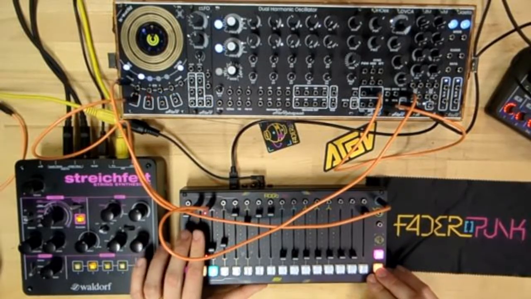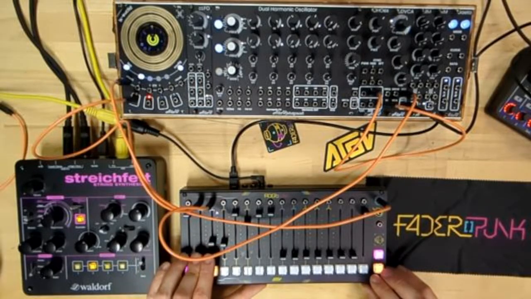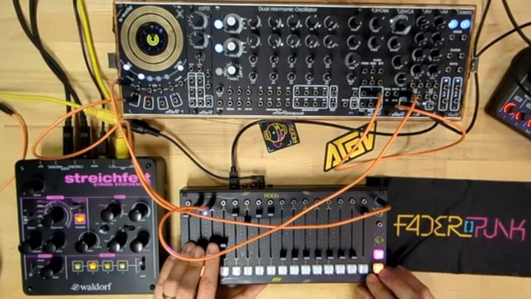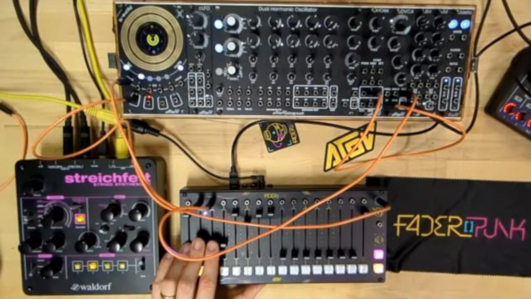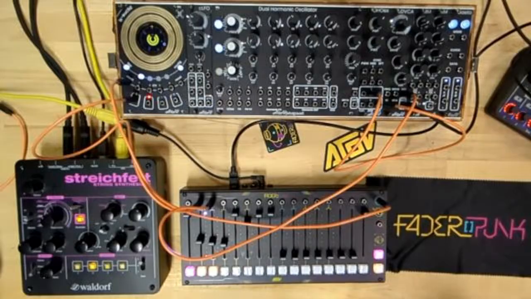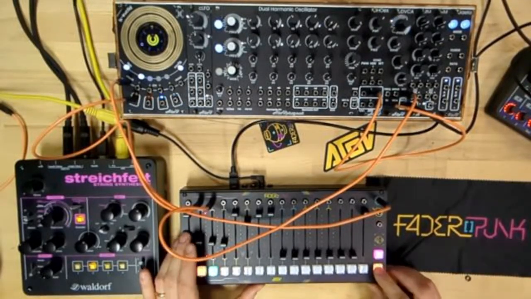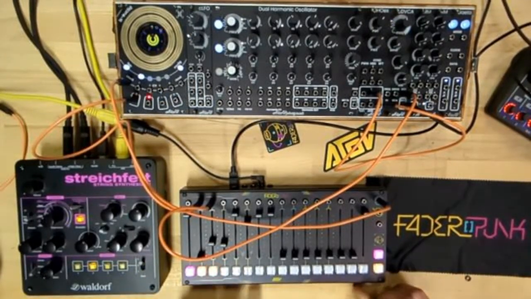Which is quite useful when you do modular sequencing, because usually a lot of the sequencing relies on triggers, and you can't really set the length of your notes. So that's why AD envelopes tend to be more popular. But yeah, that's a way to get around this and to make it a little bit more flexible.